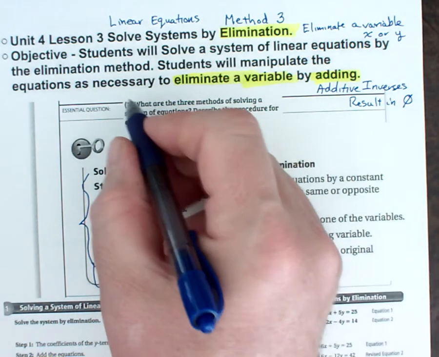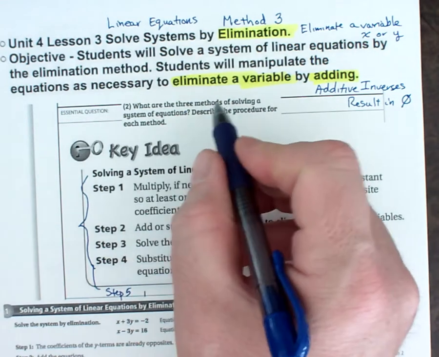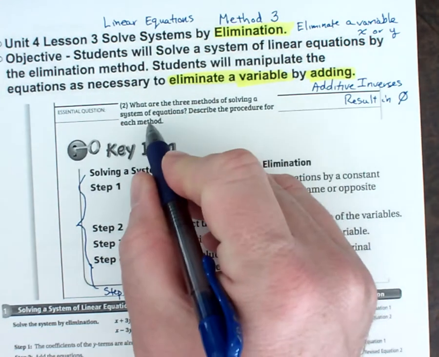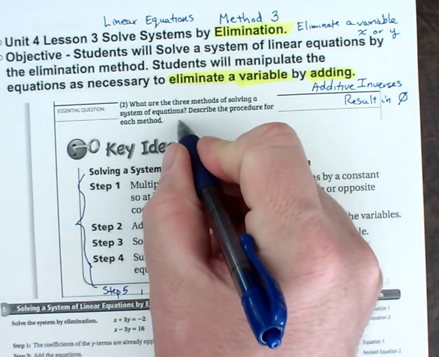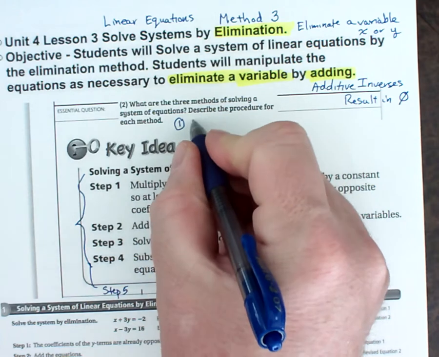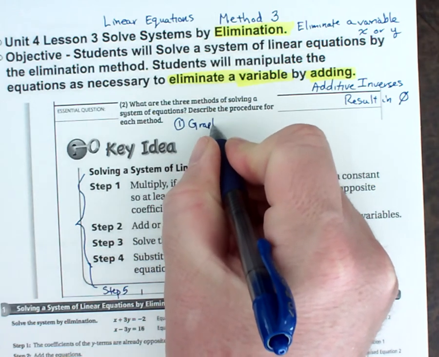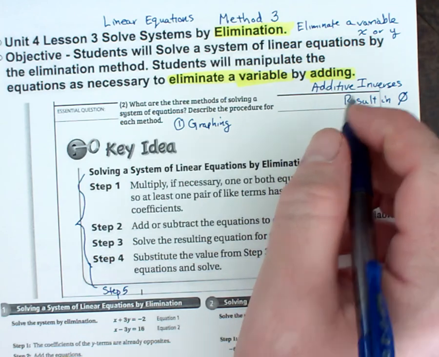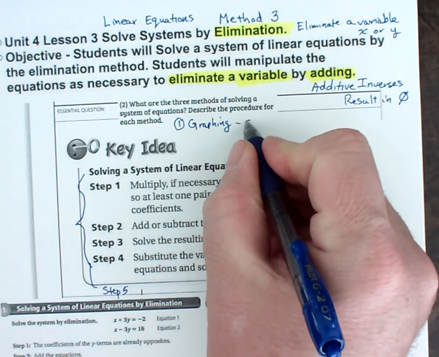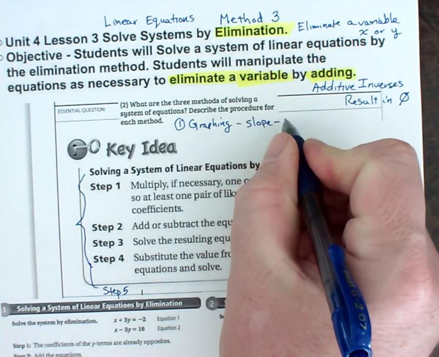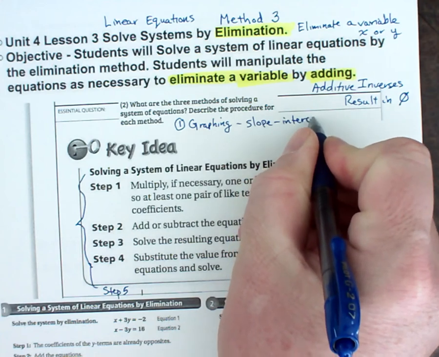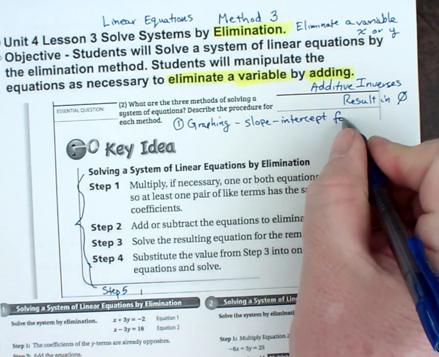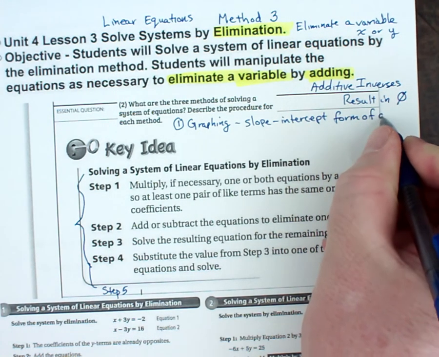Okay, and we have an essential question here. What are the 3 methods of solving a system of equations? Well, method number 1 was graphing. And what kind of equation do you graph with? We put it in slope-intercept form of a line.